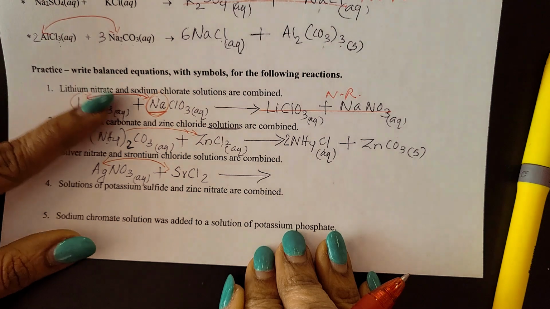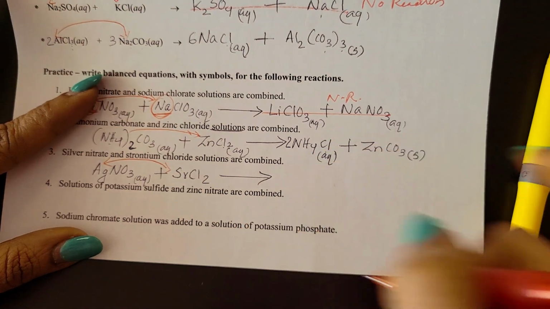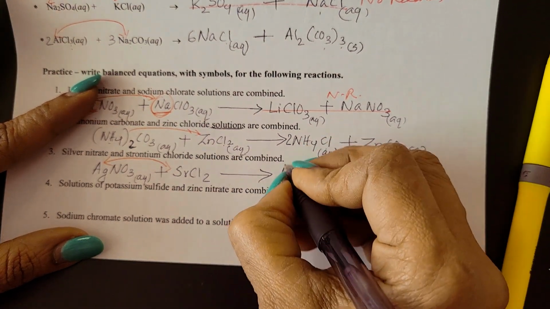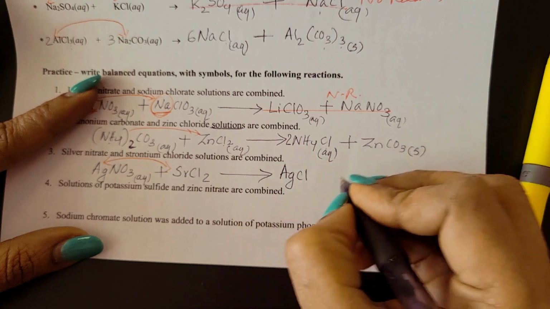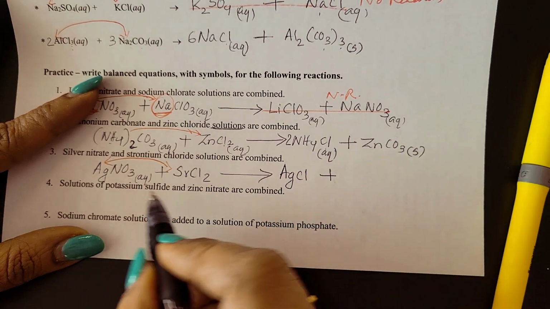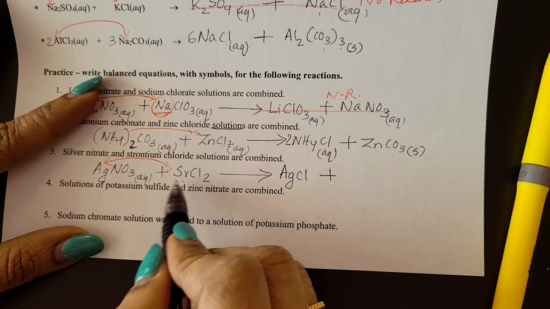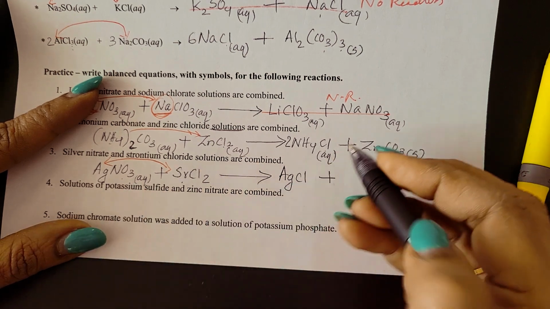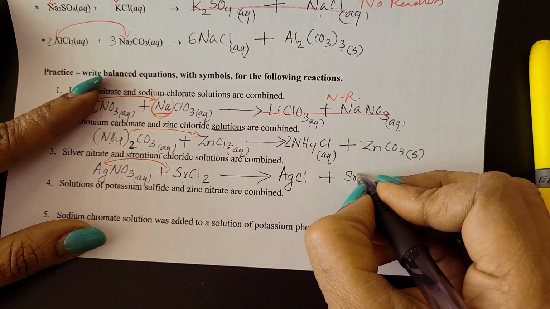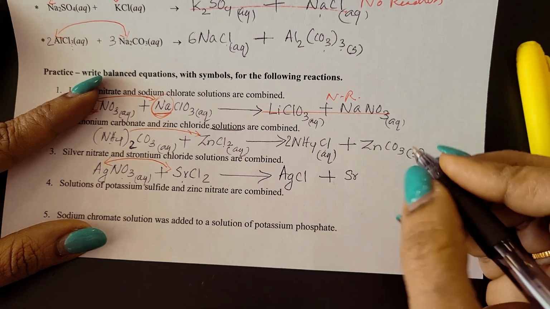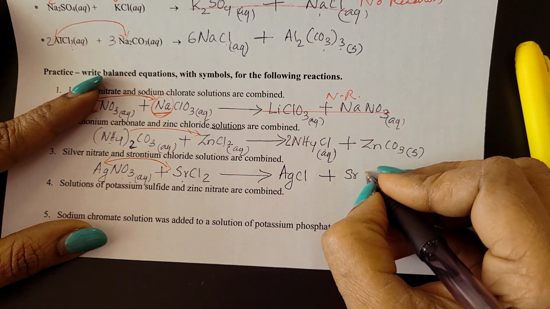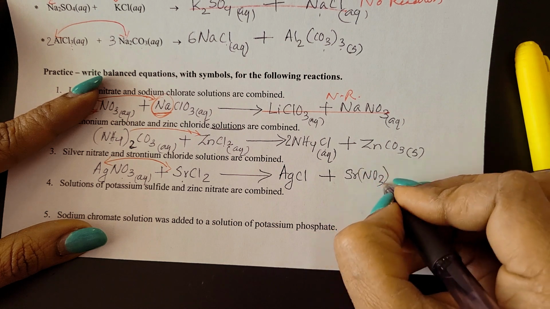Cl. Someone give me the formula. AgCl. And Sr will go with NO3. Formula? Sr what? NO3 twice.